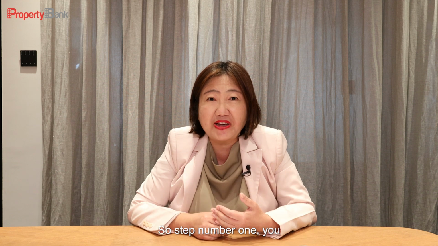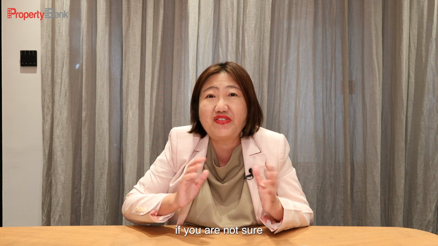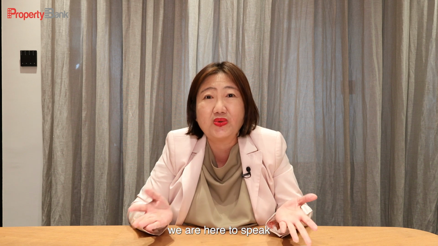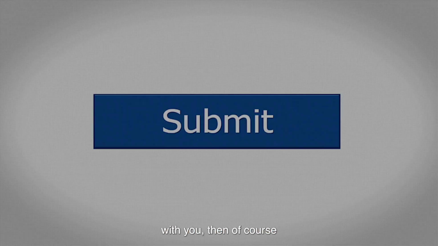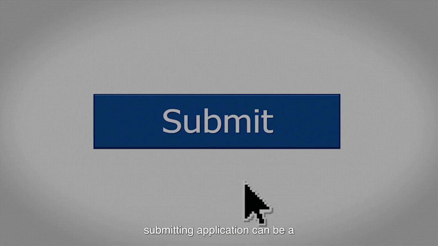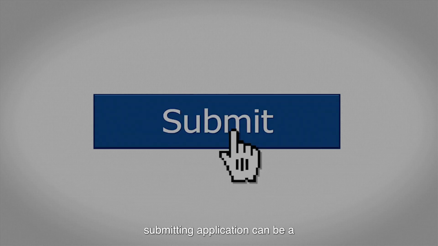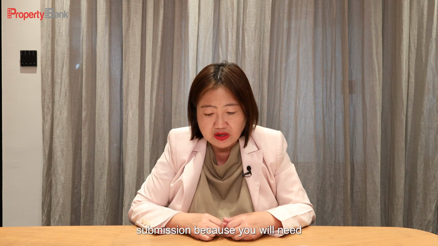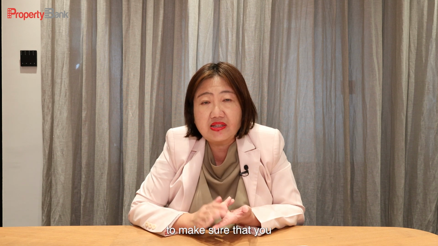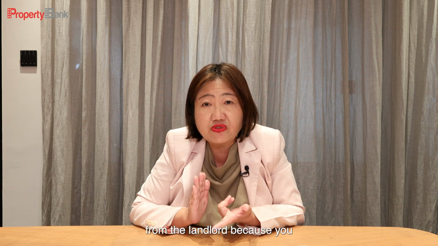So step number 1, you make sure that you know about the URA guideline. And if you're not sure, we are here to speak with you. Then of course you submit the application, and there can be a lot of preparation before that submission, because you will need to get a letter of consent from the landlord.